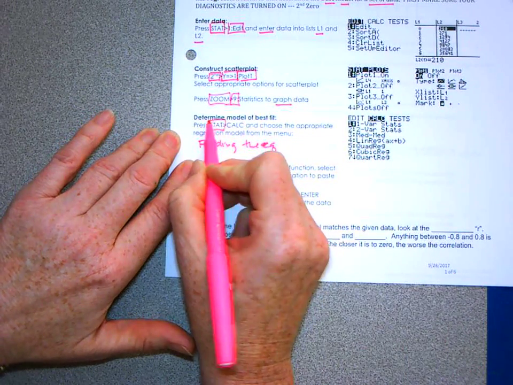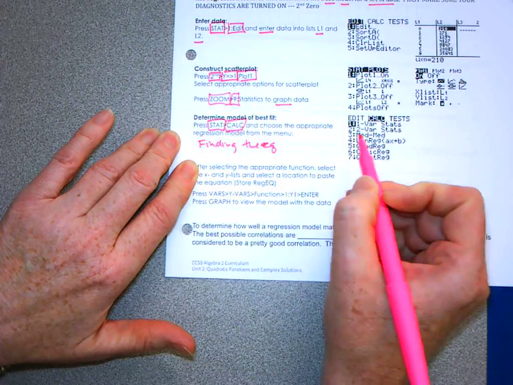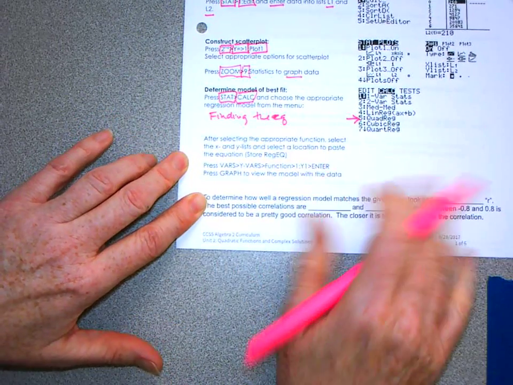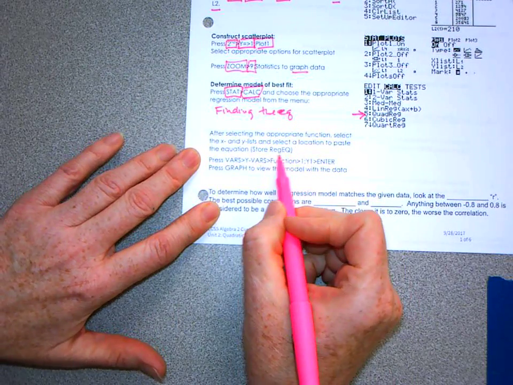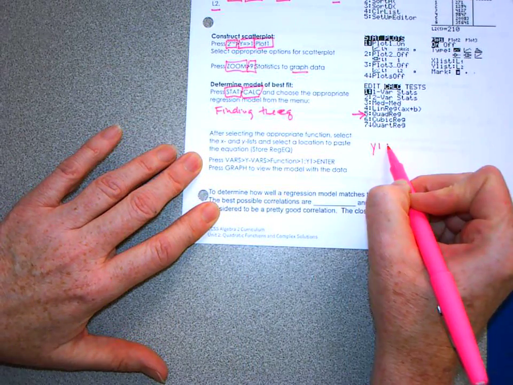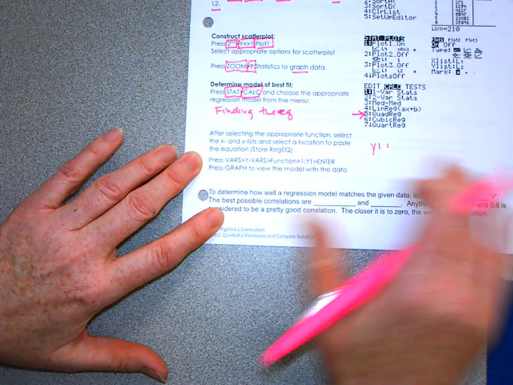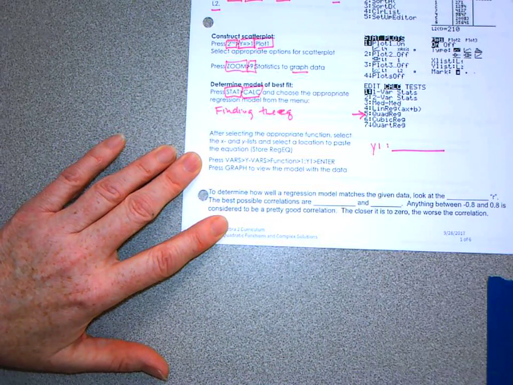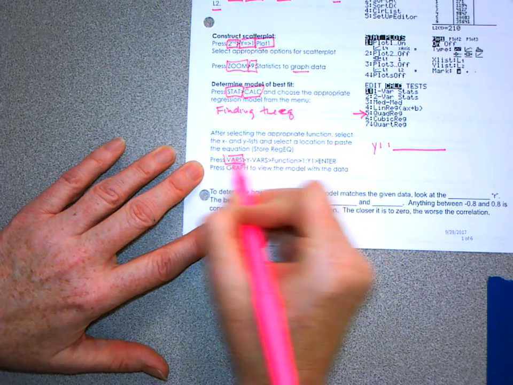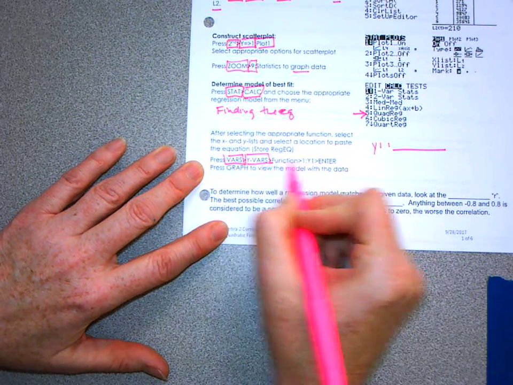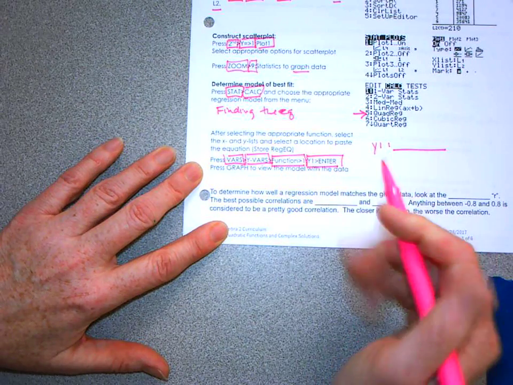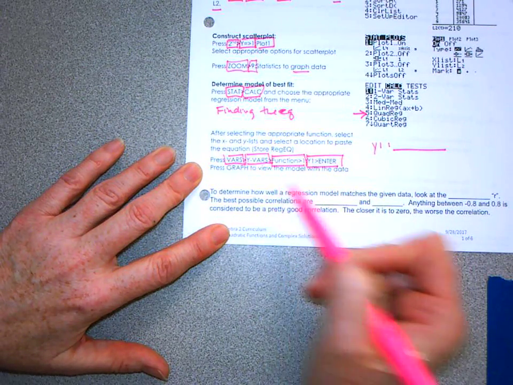We do stat, calc, and we choose regression. We'll go through this more carefully when we do it, but we are going to store the equation in Y1. We want to compare things. It's a neat feature. So use the vars, Y-vars function, Y1, and this will seem more clear when we actually do it.